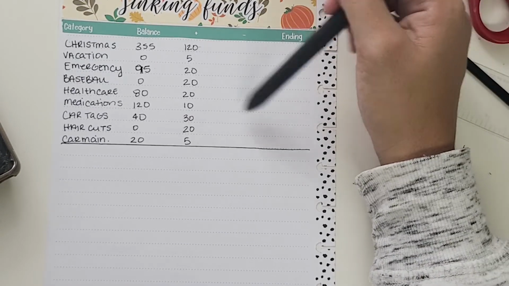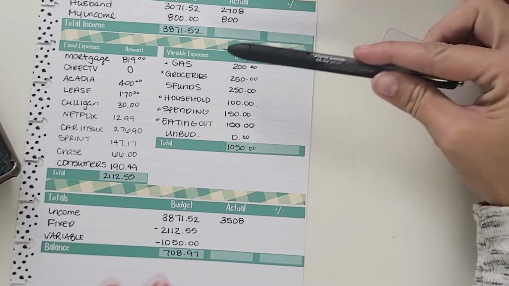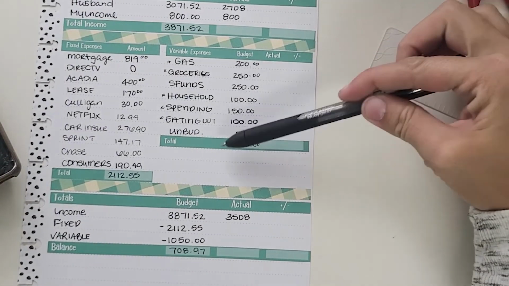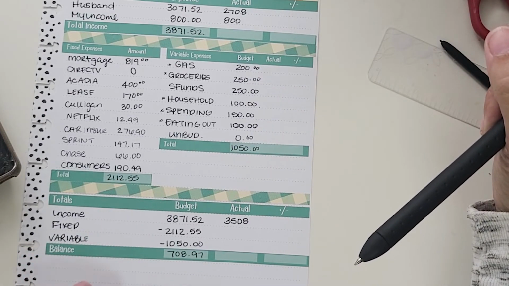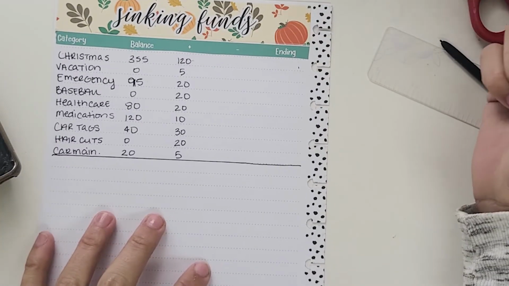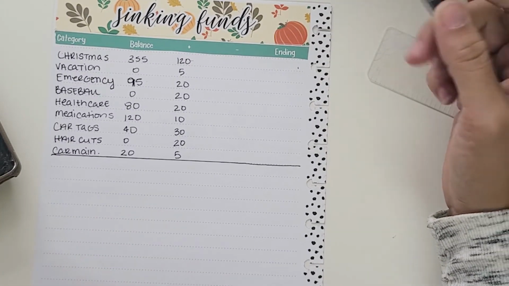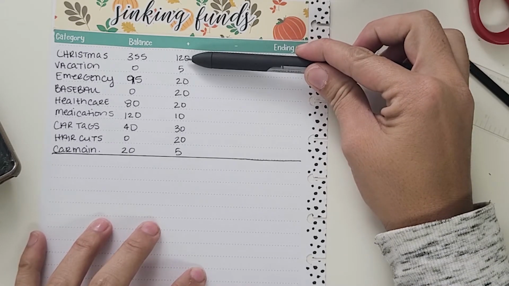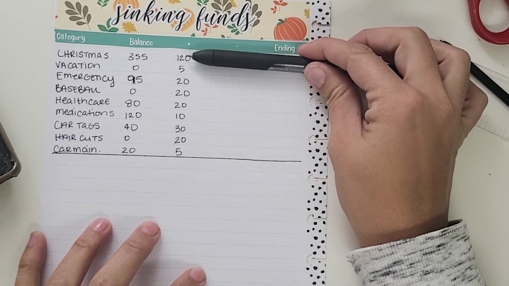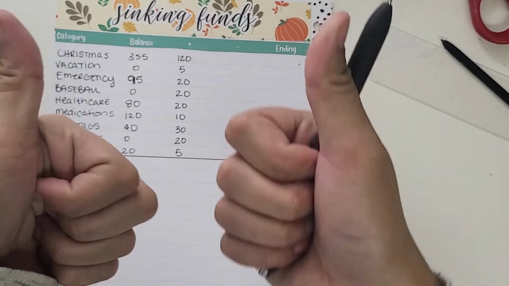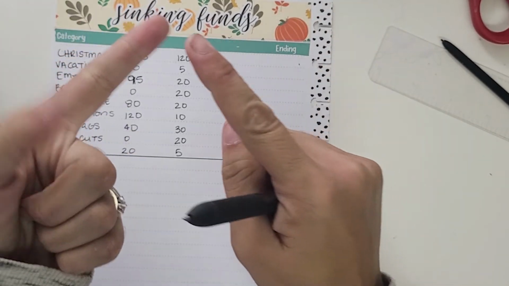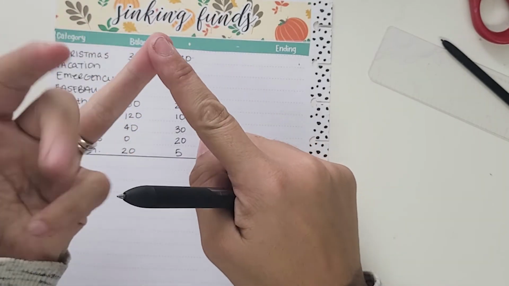We will then in December have a Christmas variable expense, most likely for all of the family members. And I will show you that because I didn't start this Christmas fund early enough. So next year, I will be putting $100 towards this Christmas fund a month, and I will have $1,200, and that will be enough for presents, decor, and food for Christmas.